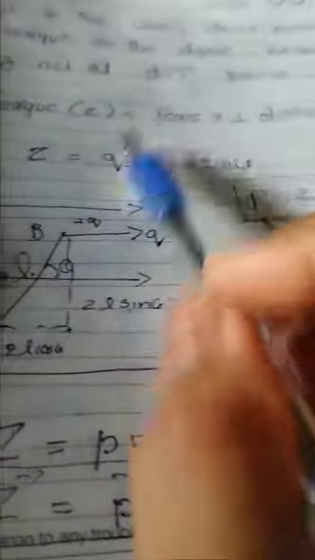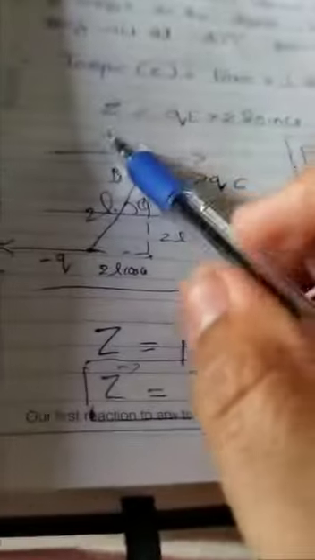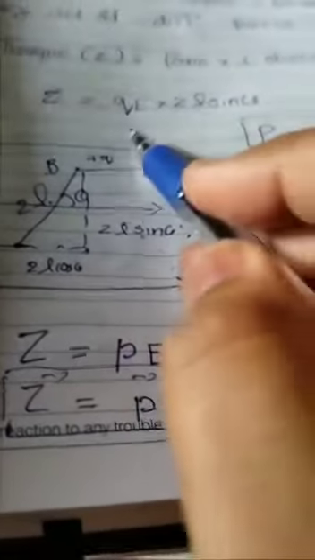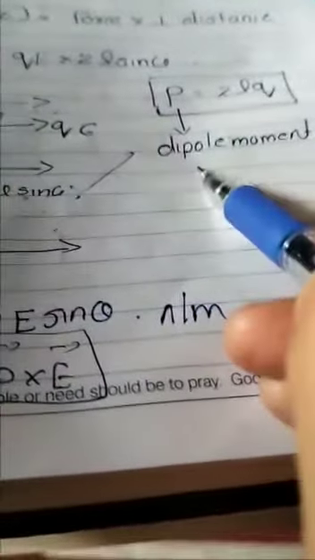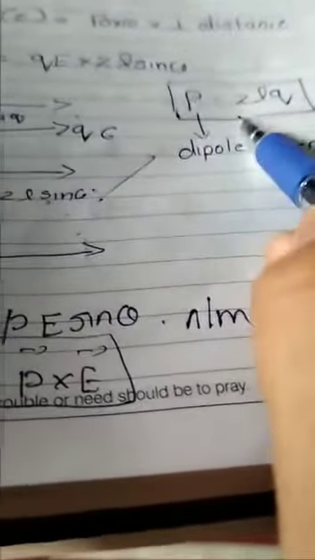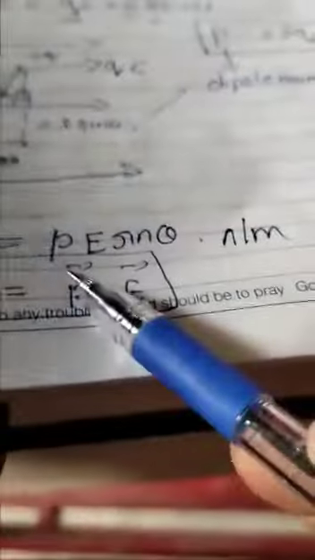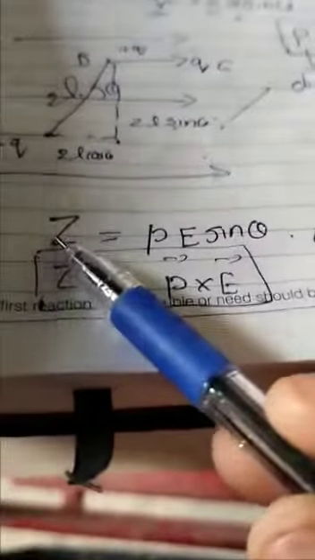So torque equals force into perpendicular distance. Force equals QE, and perpendicular distance is 2L sine theta. So torque equals QE into 2L sine theta. You know what P is: P is the dipole moment. The expression of dipole moment is 2LQ, so 2LQ is replaced by P. The remaining is E sine theta. So the final answer is torque equals PE sine theta.